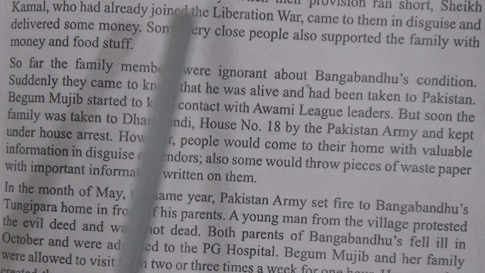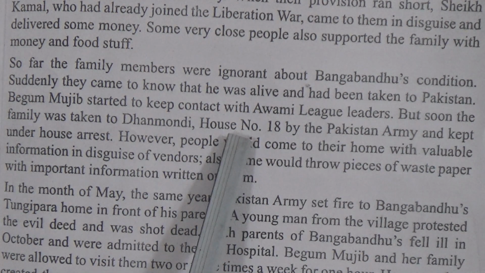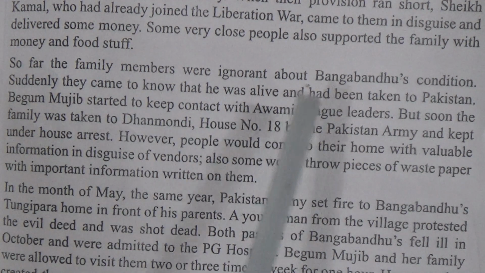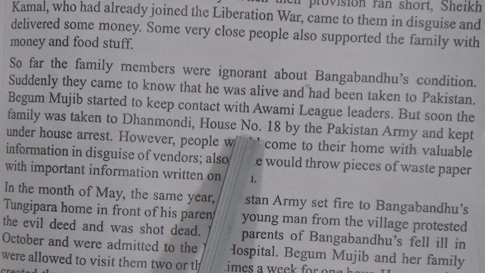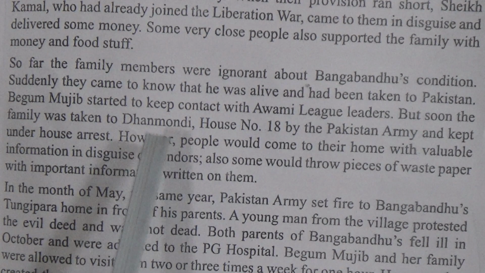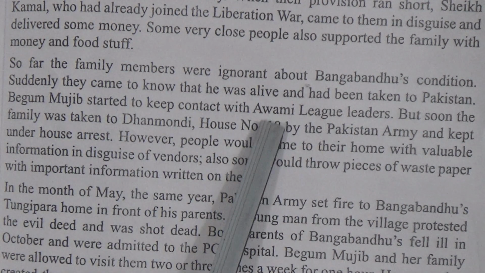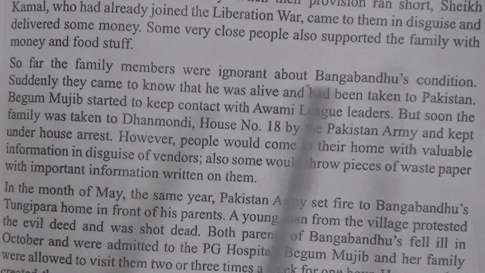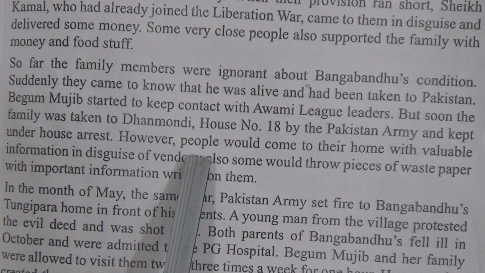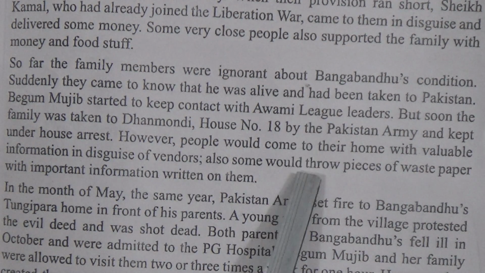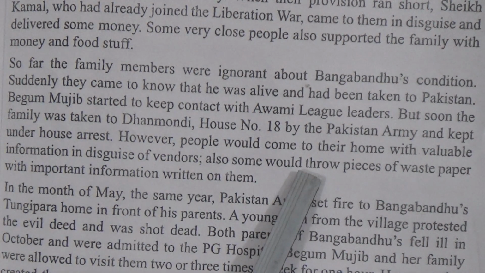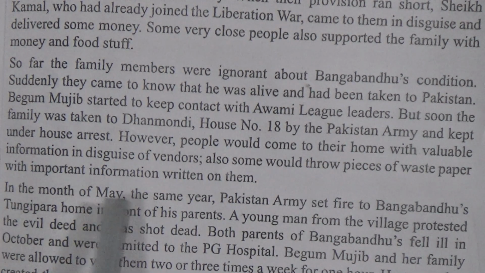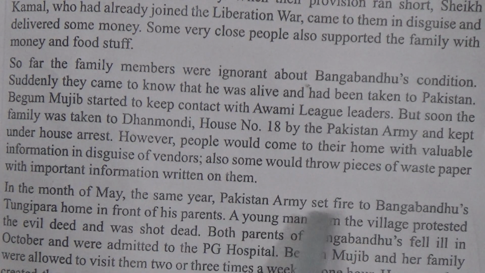So when the family members of Bangabandhu came to know that yes, Bangabandhu is still alive, they had some hope that they could do anything for Bangabandhu. Then Begum Mujib started to contact other leaders of Awami League, and people of every sphere helped them as they could.